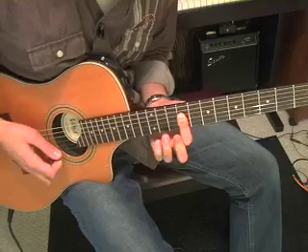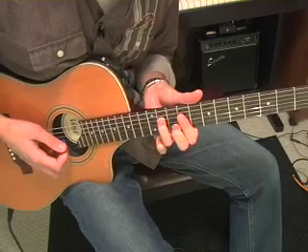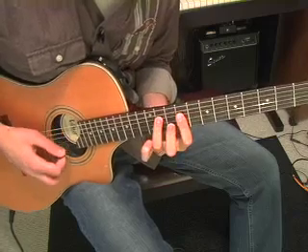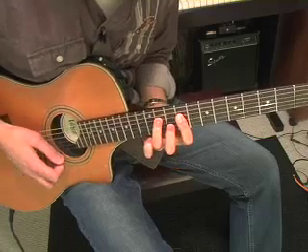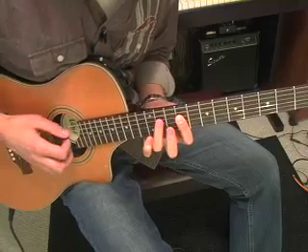So here's the A. In fact, when you play the A, just go ahead and bar, because then you can just lift these fingers off for the E and put them right back for the A. A, E, A. Let's try that again. A, E, A.